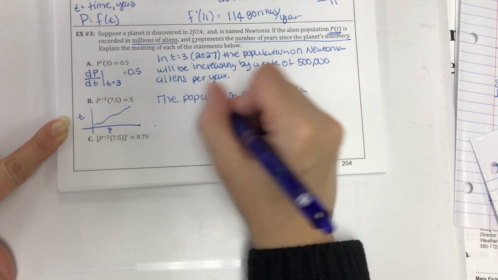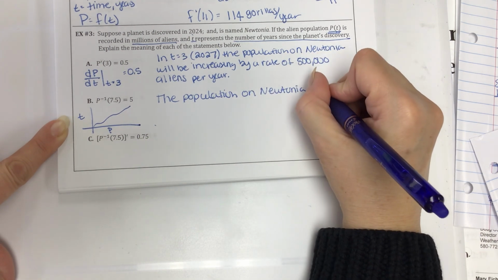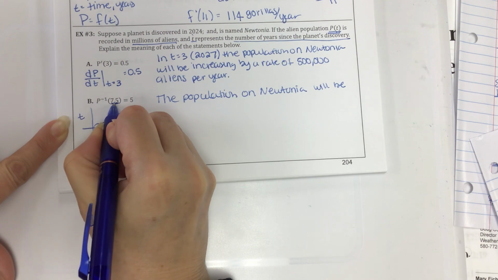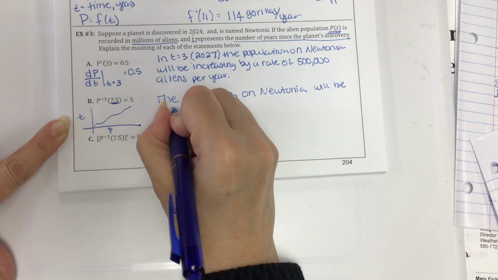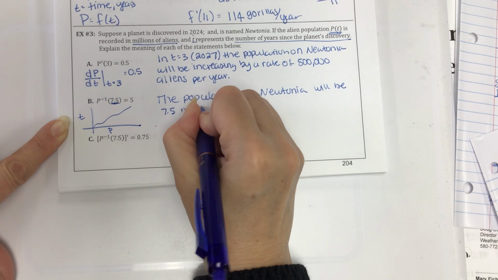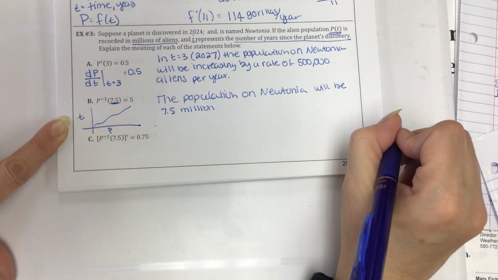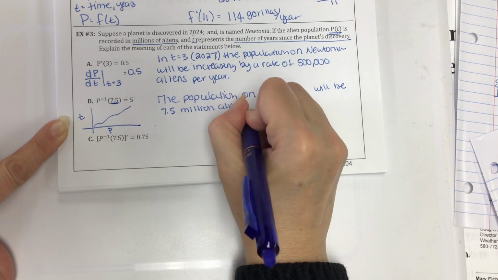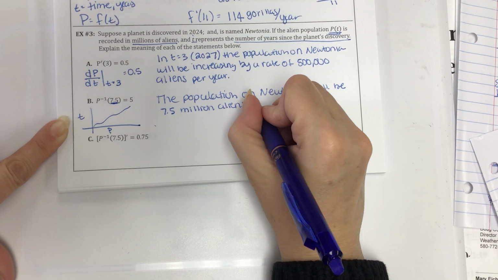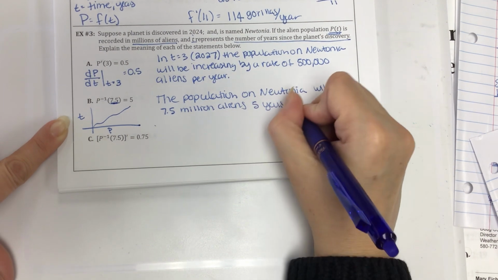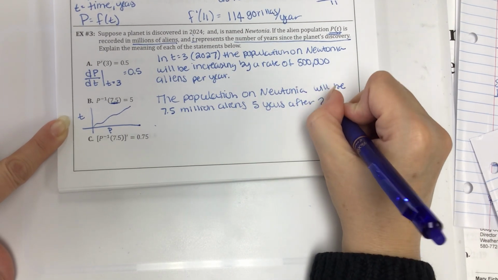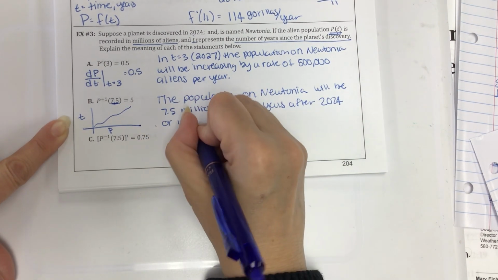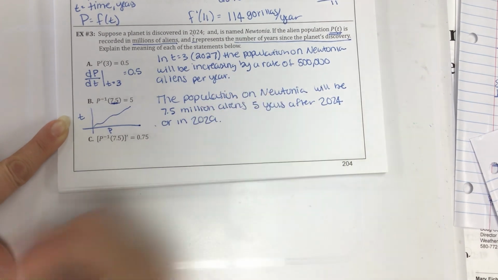Yeah. So the population on Newtonia will be, this tells us the population, doesn't it? 7.5 million, because it's talking about millions of aliens. 7.5 million aliens, 5 years from its discovery. 5 years after 2024, or in 2029. That'd be 5 years.